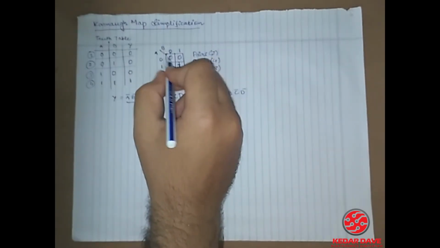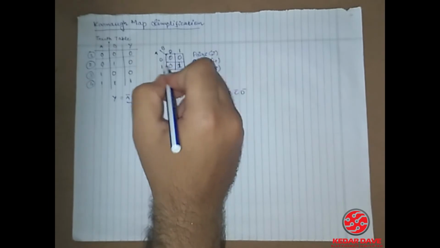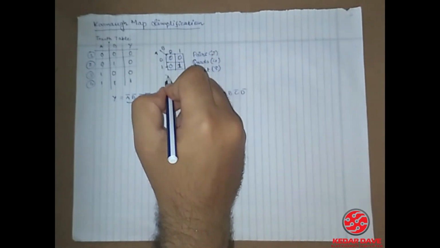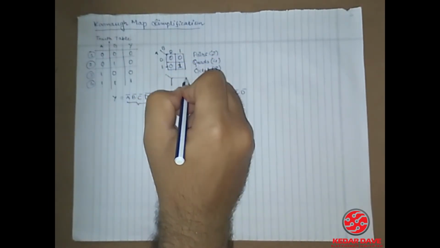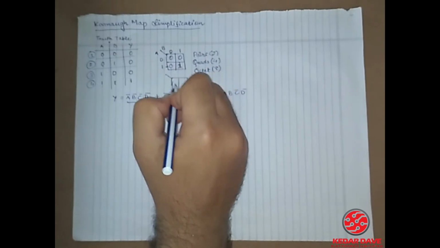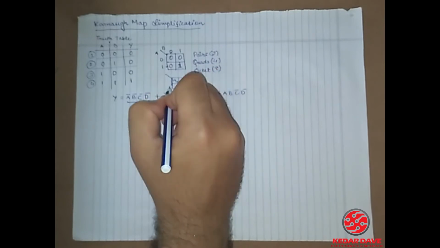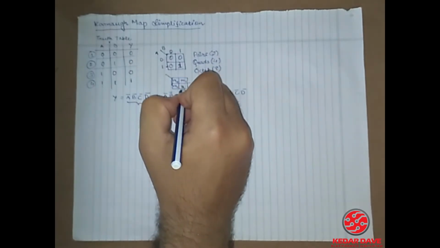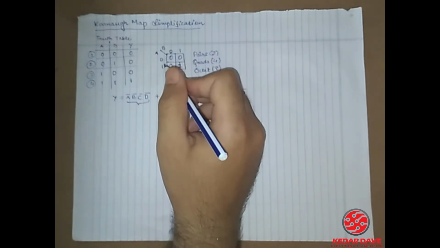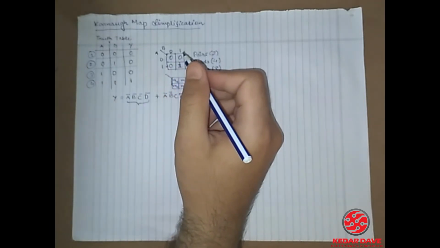For this kind of Karnaugh map, the construction will be like this, reflecting the m0 term, m1 term, m2 term and m3 term from the previous video that we have understood, right?